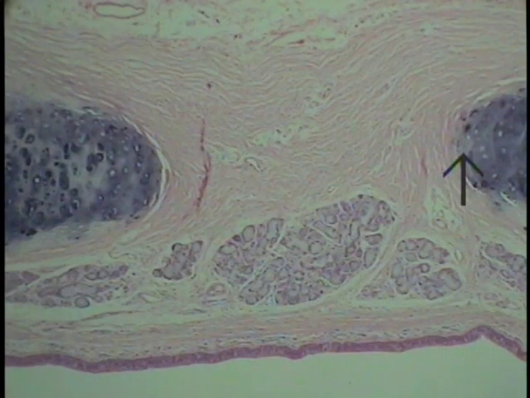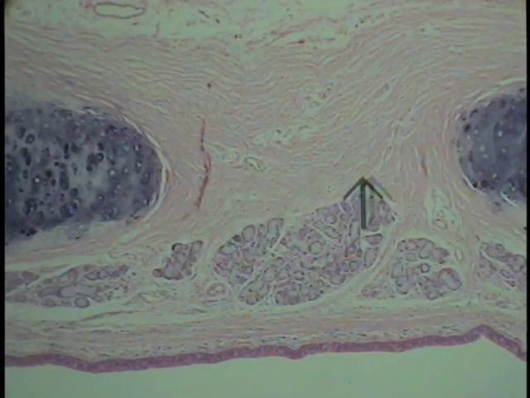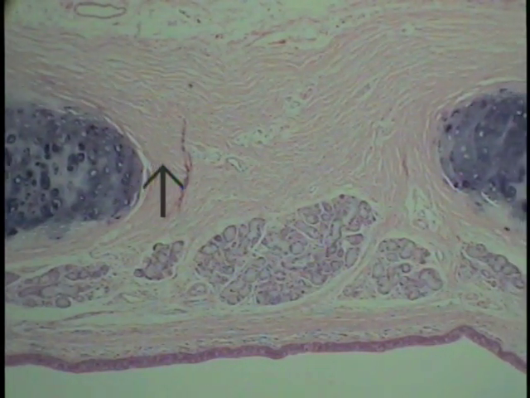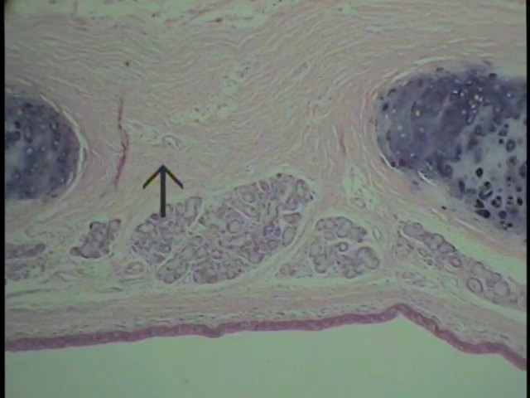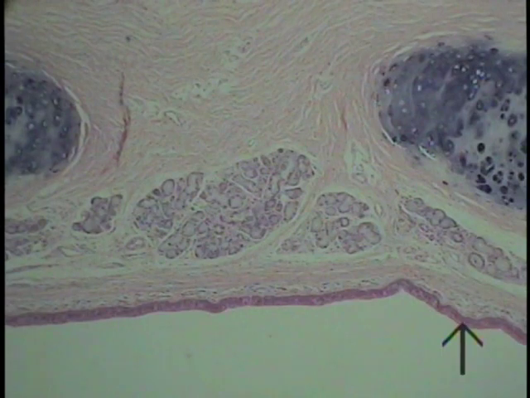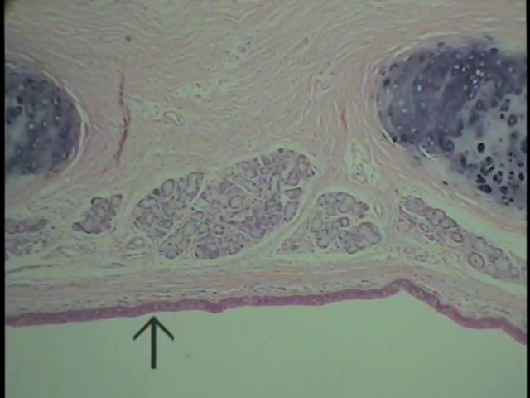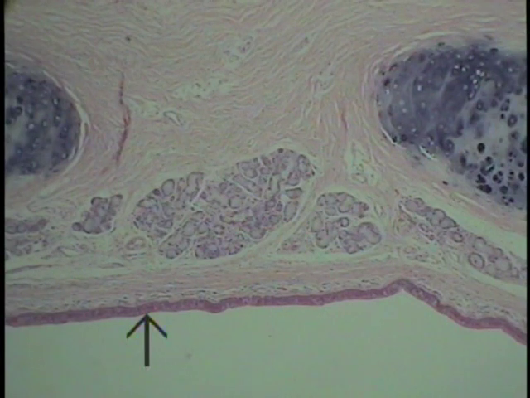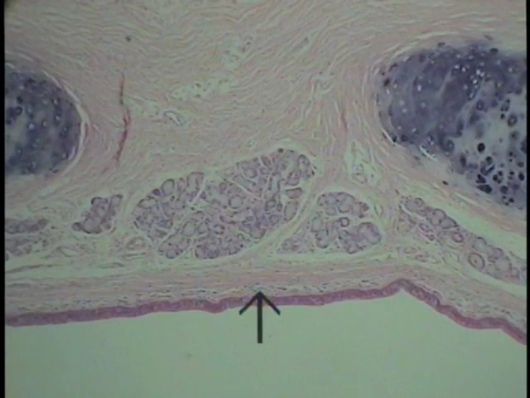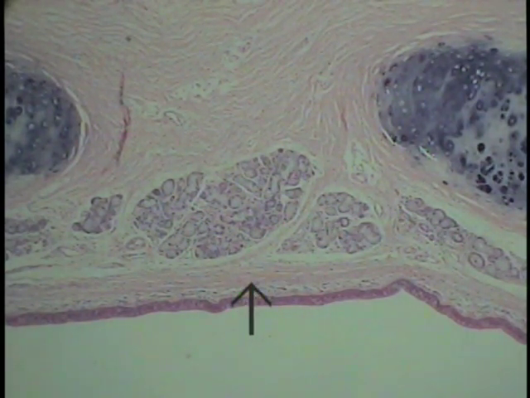Here's perhaps a little bit better demonstration of that fibroelastic connective tissue uniting these cartilaginous U-shaped cartilage plates. Now, also shown in the field quite well is epithelium. As one will recall, this is a ciliated pseudostratified columnar epithelium with goblet cells. In this particular case and in this region, one can see an underlying fine connective tissue even at this magnification. It extends from about where the tip of the arrow is to approximately this location.